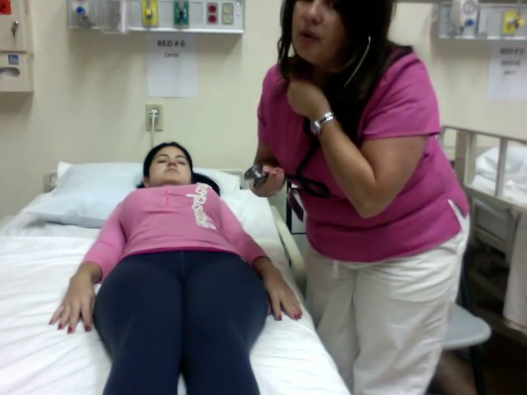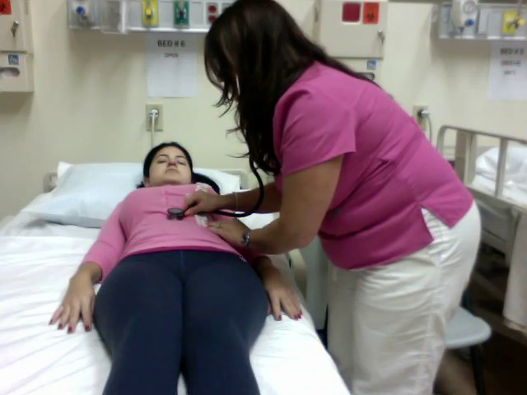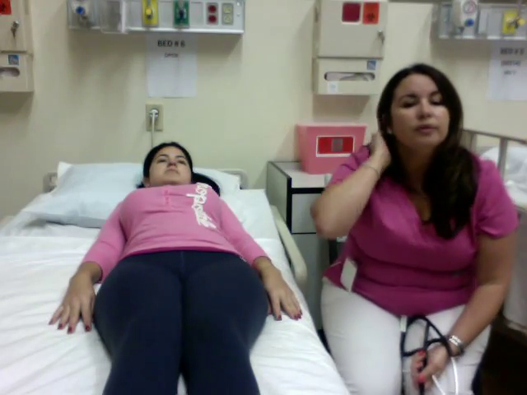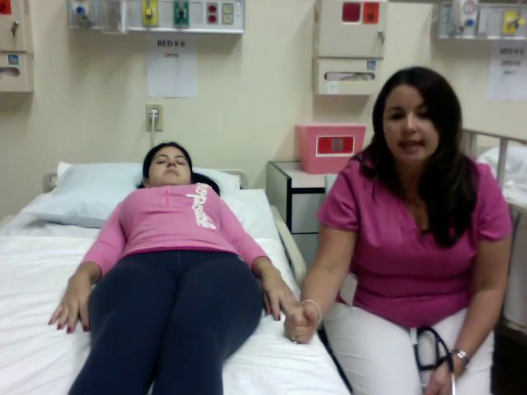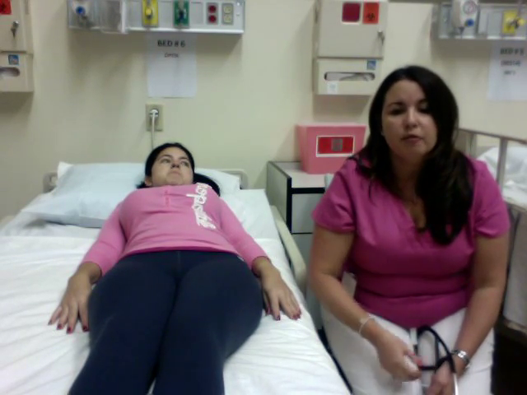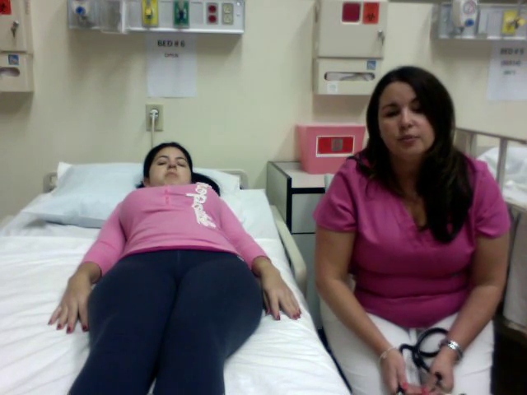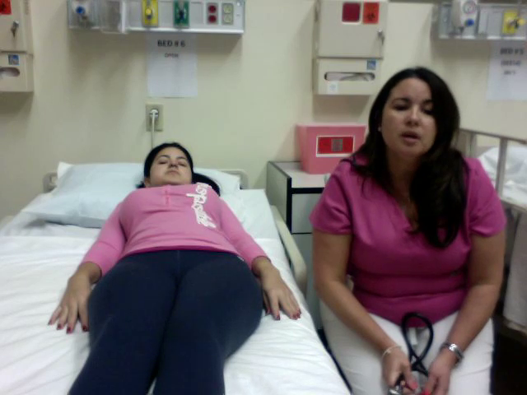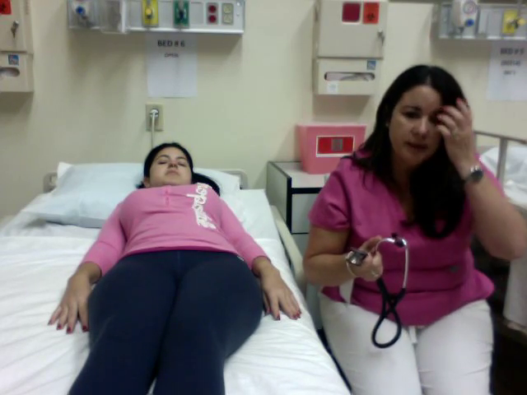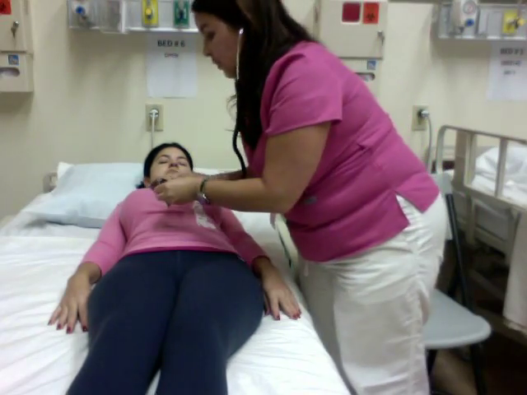For bruits in the aorta, I'm going to use the bell of my stethoscope. In her case, I don't hear any bruits. And for example, if the patient has hypertension, I will auscultate for bruits also in the renal artery and the left one too, because if there's a bruit present, this raises suspicion for renal stenosis, but most bruits have other causes as well. I would do it this way with the bell of my stethoscope.